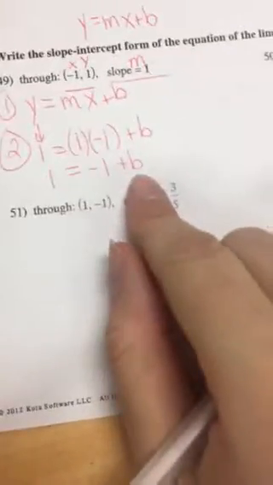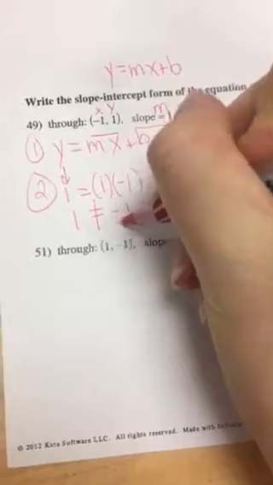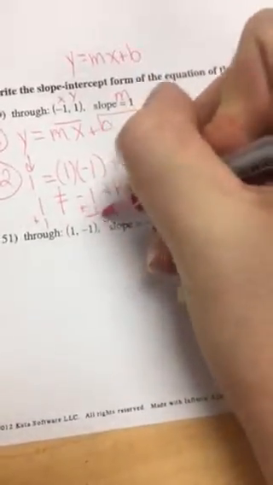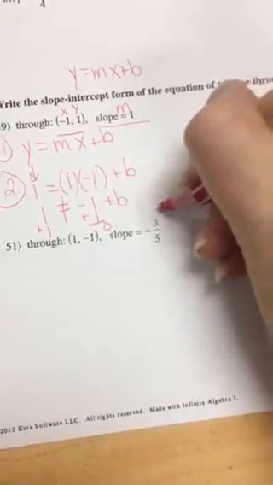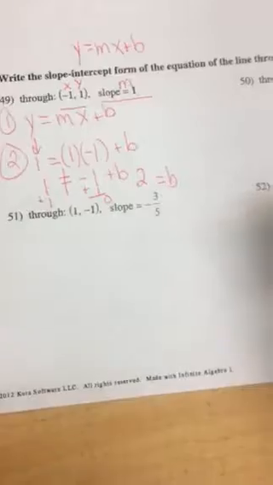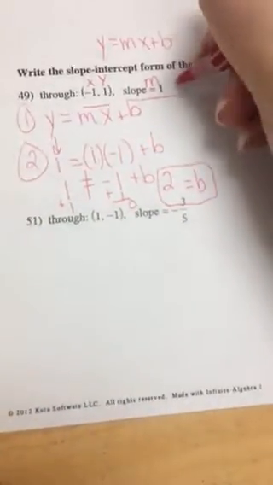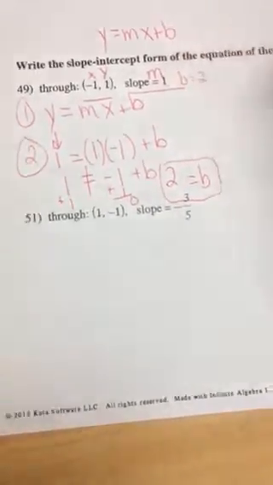Now, in order to know what b is, I need to get it by itself. So the b is being added with a -1. To get rid of the -1, I need to add 1 to both sides. These become 0, and I'm left with b equals 1 plus 1 is 2. So now I know my slope is 1, my y-intercept or b is 2.